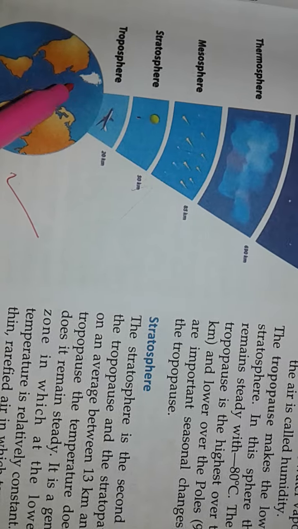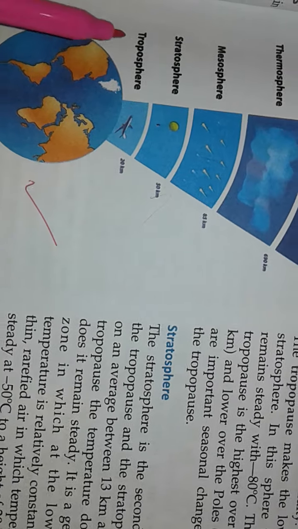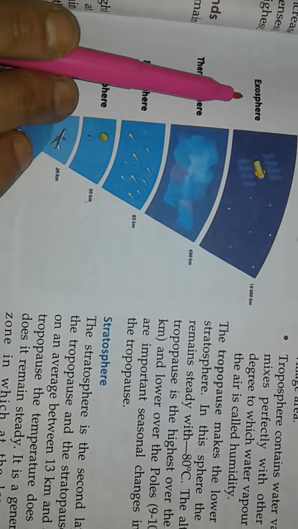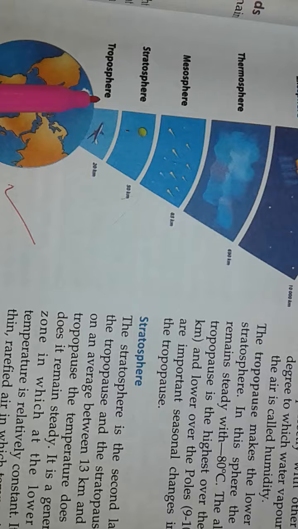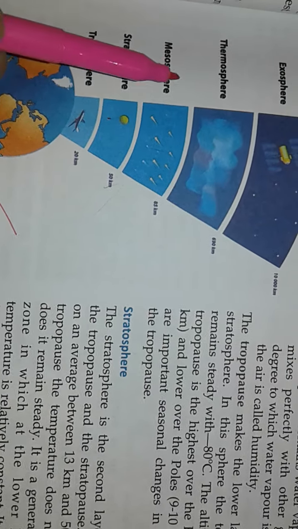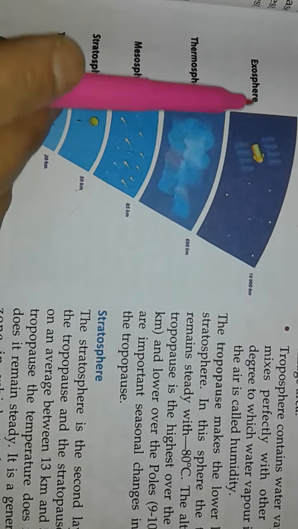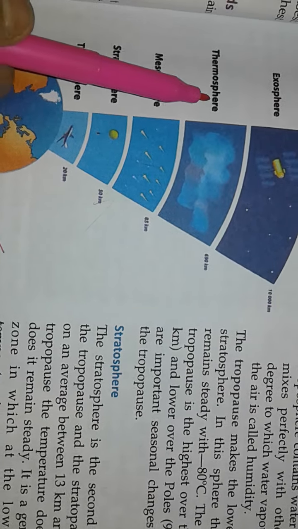See children, here this is the diagram of the layers of atmosphere. This is the structure of the earth, and on the structure of the earth, how the earth has divided into different layers of atmosphere: troposphere, stratosphere, mesosphere, thermosphere and exosphere. Here the kilometers are given over here. First layer will be the troposphere, second layer will be the stratosphere, third layer will be the mesosphere, fourth is thermosphere and next one is the exosphere. Thermosphere is also known as the ionosphere.